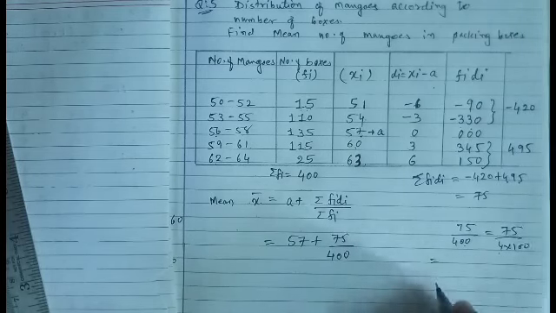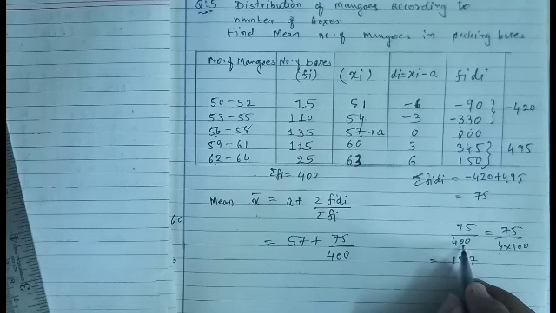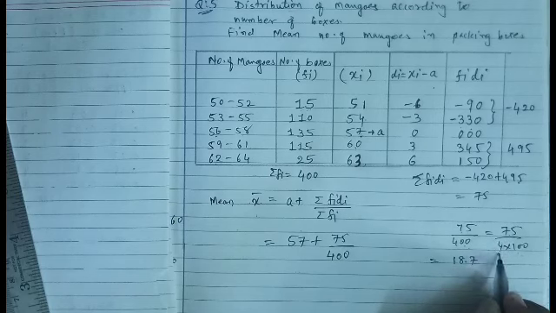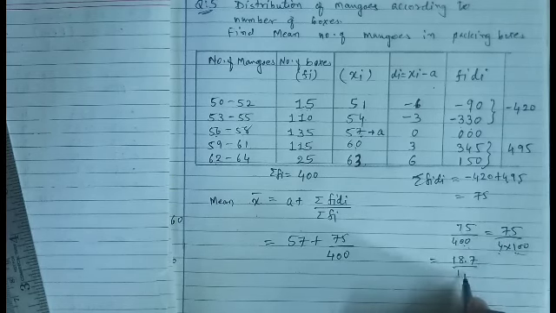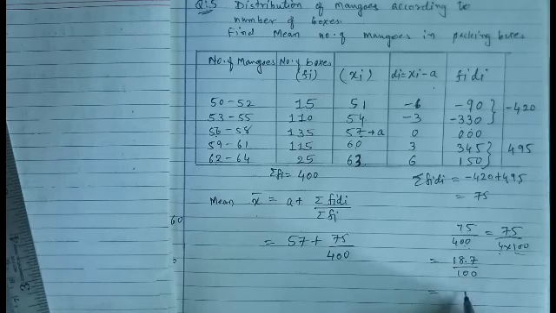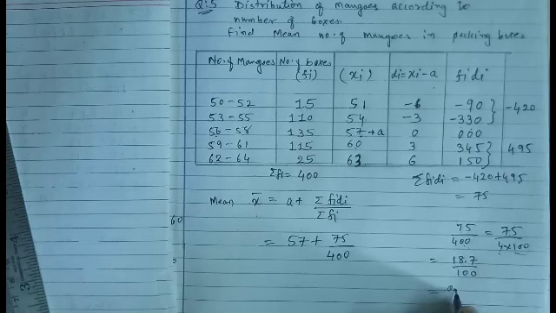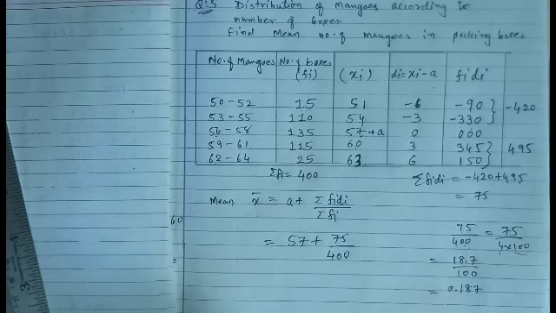You will get 18.7. Now as we have to divide 75 by 400, it means 4 into 100. We have already divided 75 by 4, so that in the denominator 100 will remain. So 18.7 divided by 100. Now as we know, if you want to get this value, 18.7 divided by 100, we will shift the decimal point by 2 steps and we will get 0.187.